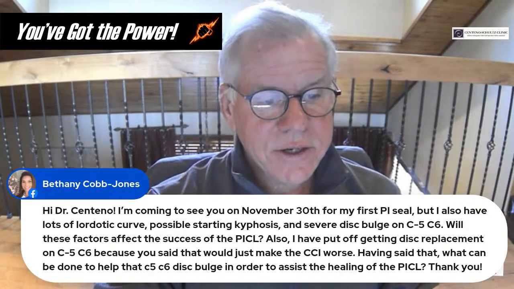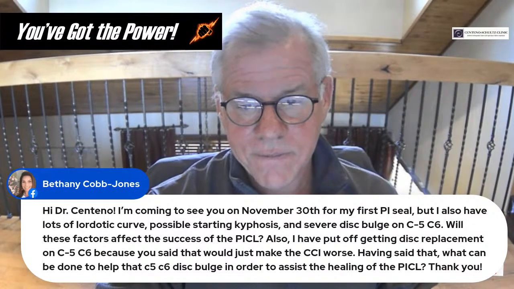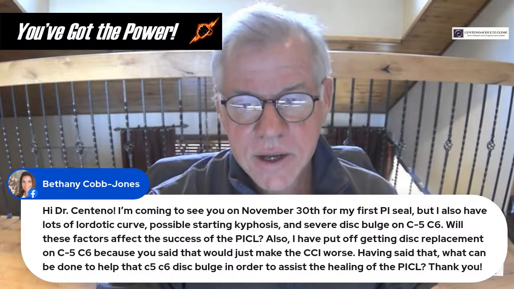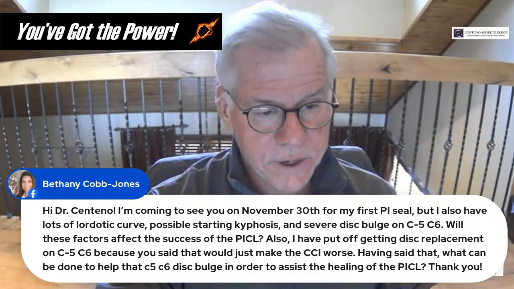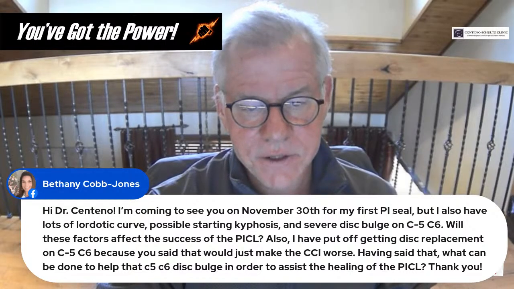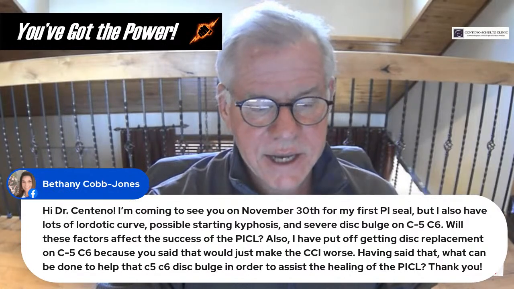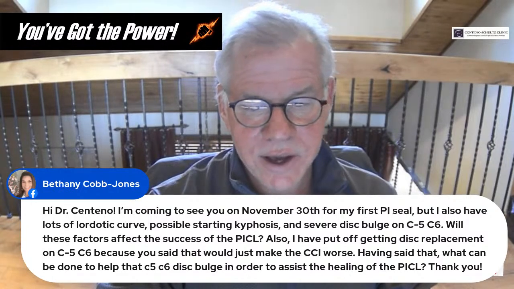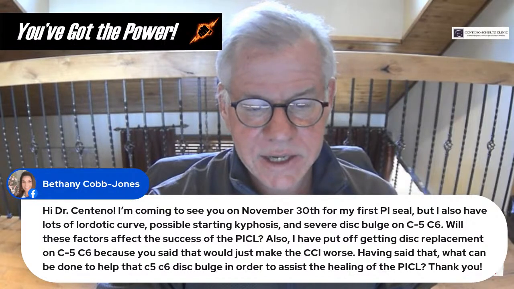Bethany Cobb Jones: Hi Dr. Centeno. I'm coming to see you on November 30th with my first PICL. But I also have loss of lordotic curve, possible starting kyphosis, and a severe disc bulge at C5-6. Will these factors affect the success of the PICL? Also, I put off getting a disc replacement at C5-6 because you said that would just make the CCI worse.